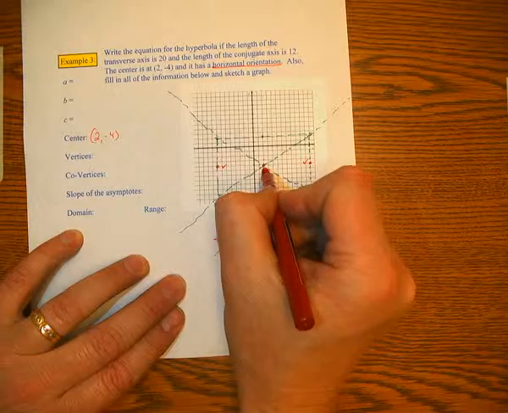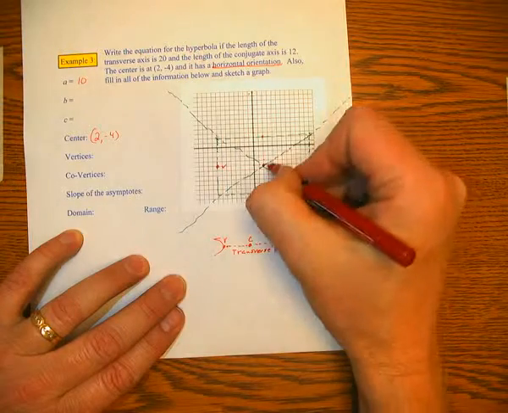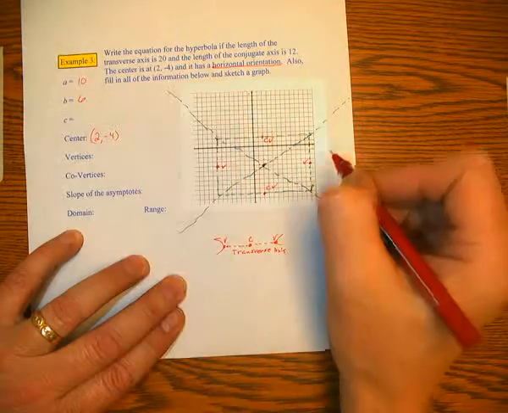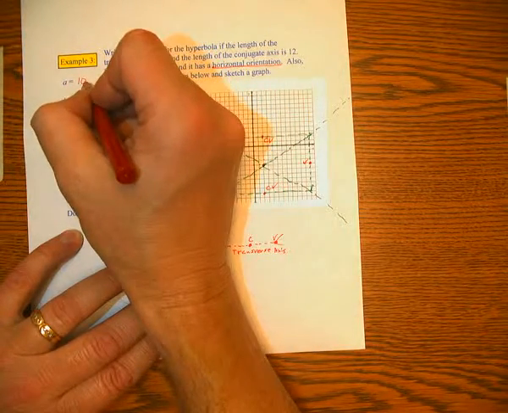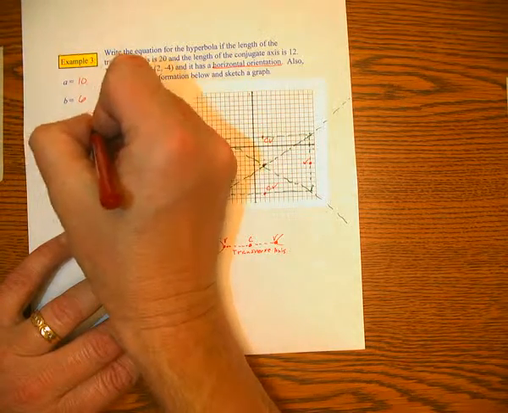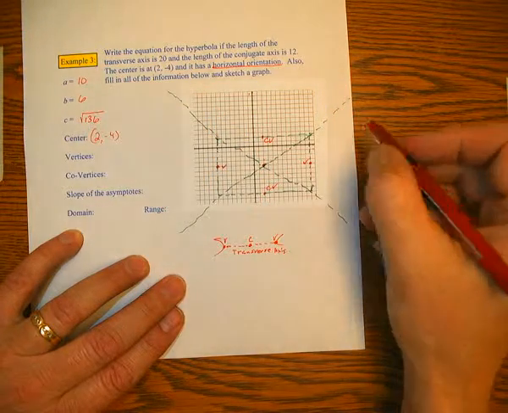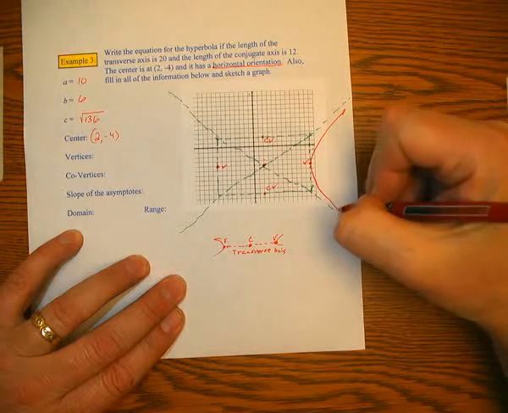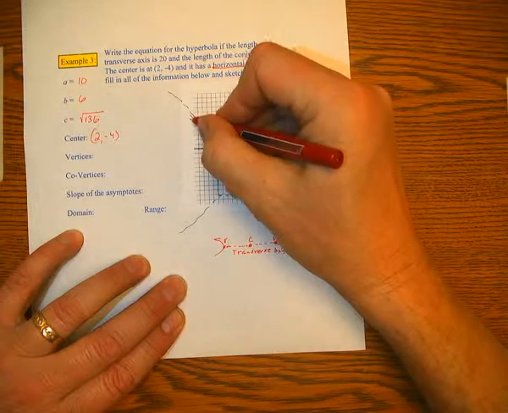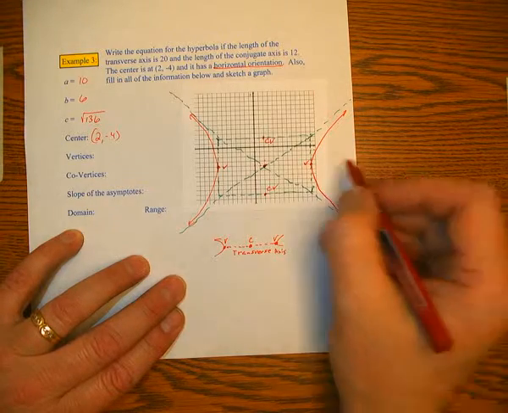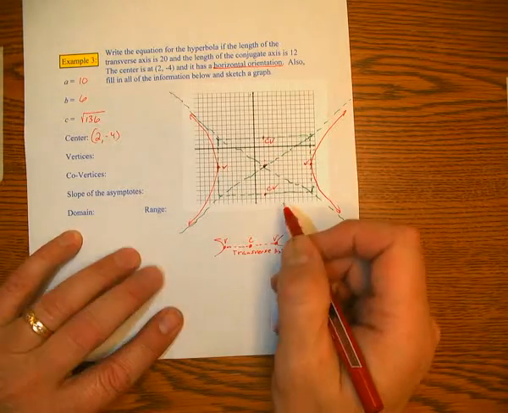All right, the A value from center to vertex, we said that was 10. B value from center to co-vertex, that was 6. A squared is 100, B squared is 36. Add those together, take the square root, gives you C value. And your hyperbola approaches your asymptotes on each side. And you can get your coordinates for all these things on the graph here.